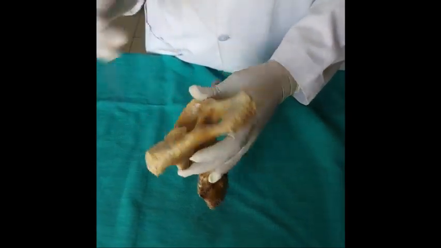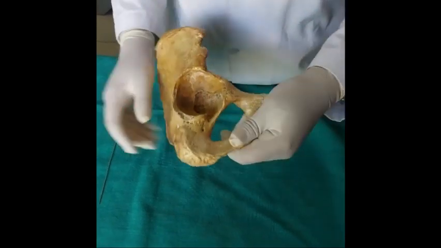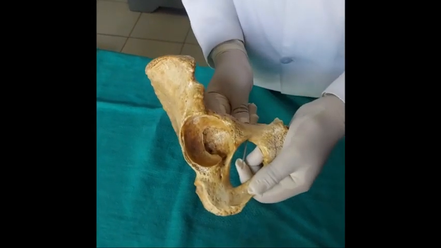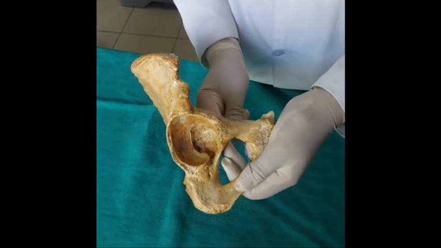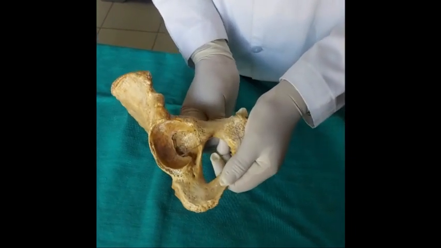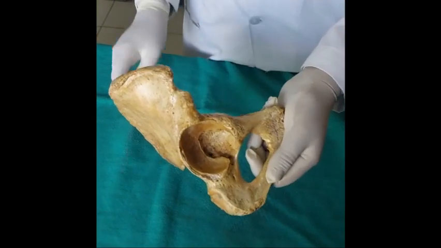Next, about the obturator surface. This inferior notch is the obturator surface, where the obturator nerves and vessels traverse through this obturator groove seen on this surface. So, this is the obturator groove where the obturator vessels and nerves traverse.